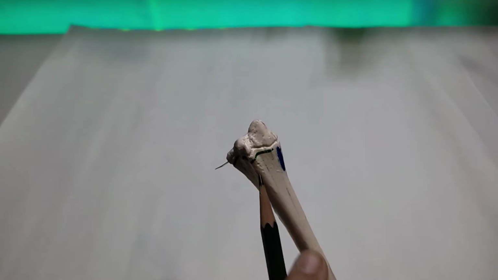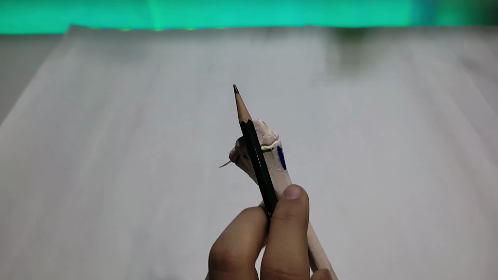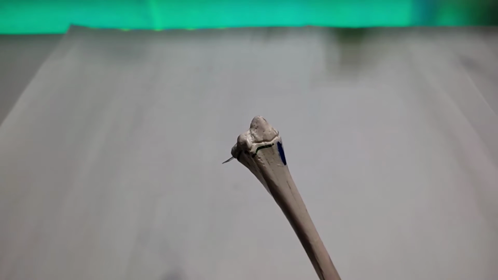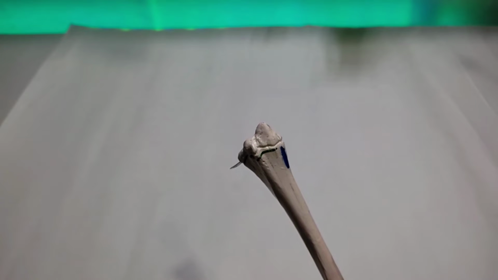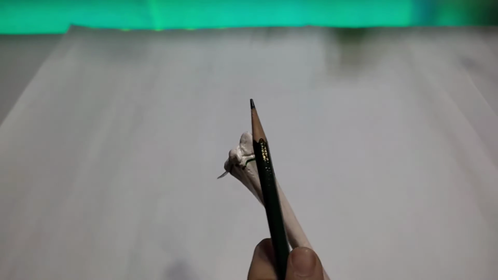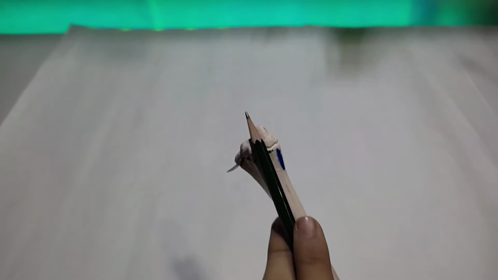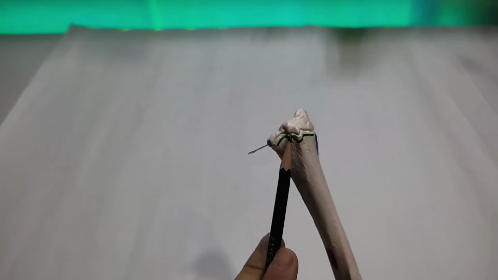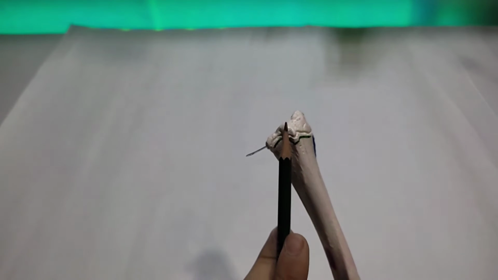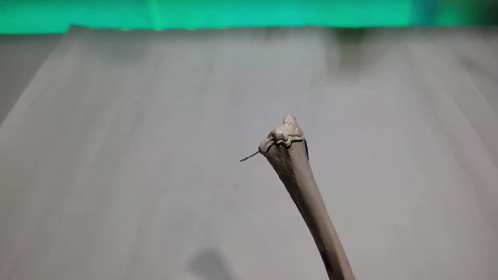The second groove right here is located between the styloid process and the dorsal tubercle of Lister, and the second groove helps channel the tendons of the extensor carpi radialis longus and extensor carpi radialis brevis. So both of the tendons pass through the groove like this. Just medial to the dorsal tubercle of Lister, in this groove right here, as you can see, this groove helps channel the extensor pollicis longus tendon.